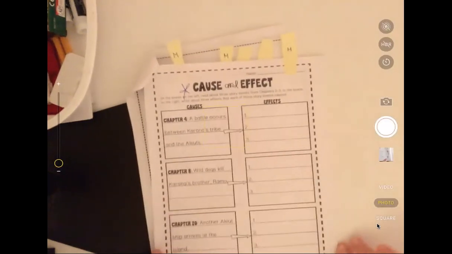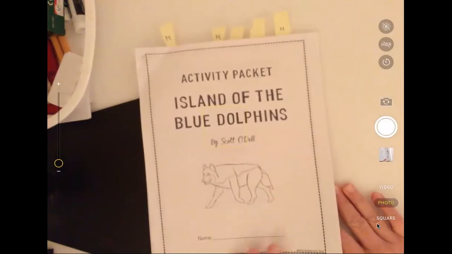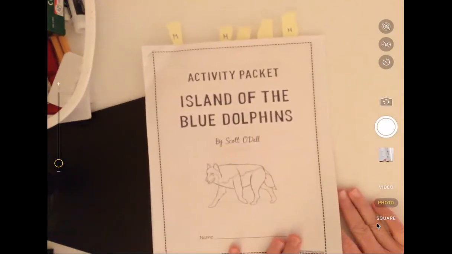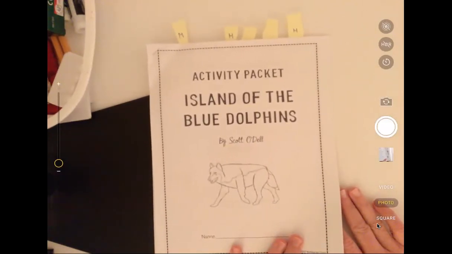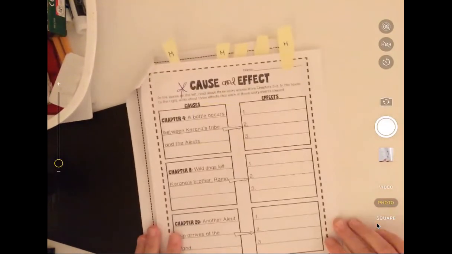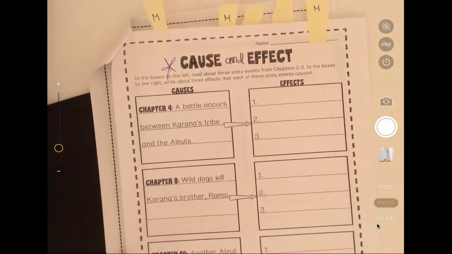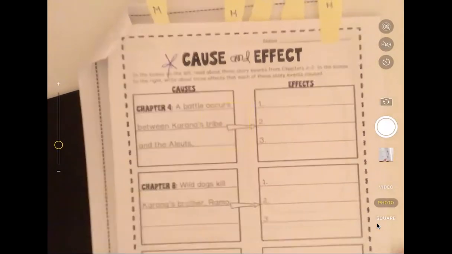Okay, so here's the first one. Let me show you the cover of this. You should all have this activity packet, Island of the Blue Dolphins. Unfortunately, our pages are not numbered, but this one is towards the beginning. It's called Cause and Effect. This is one that's labeled in your daily lesson plans.